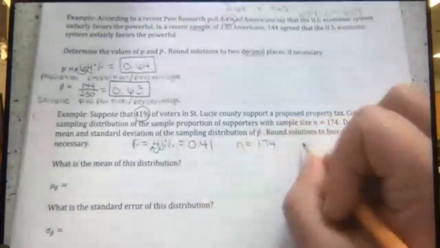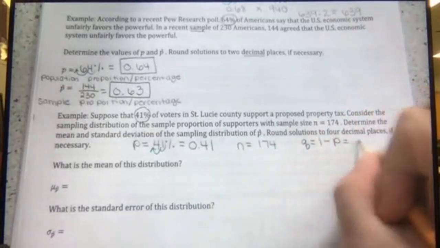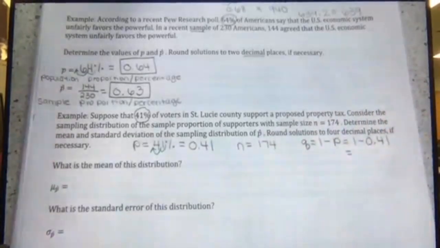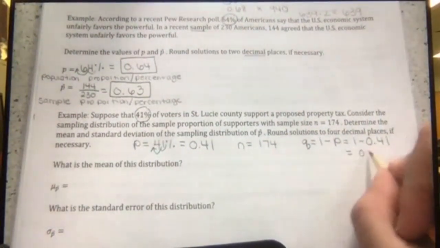By the way, because we have p, we also know q. Because I know q is 1 minus p, so 1 minus 0.41. Just writing out everything they give us, which is 0.59.